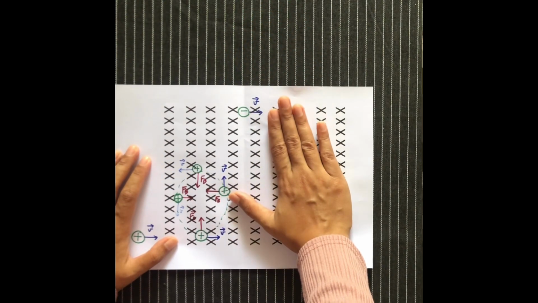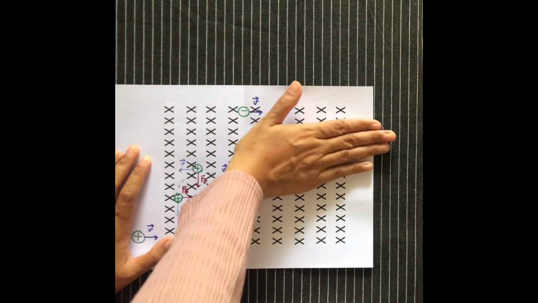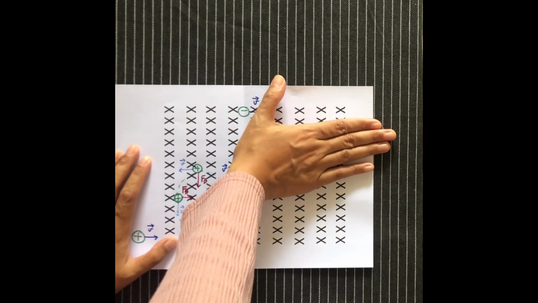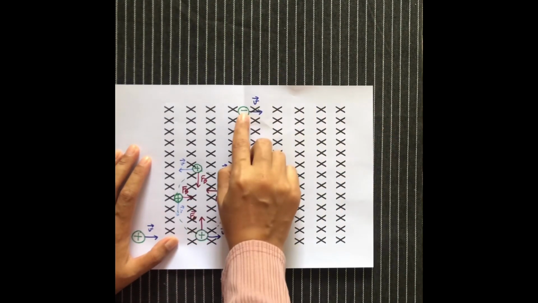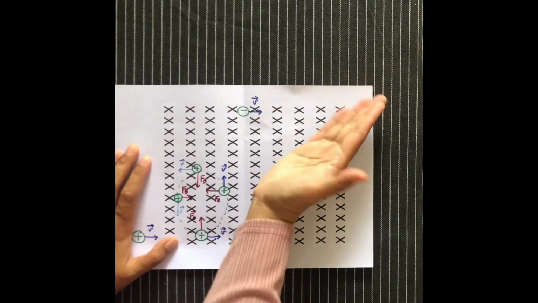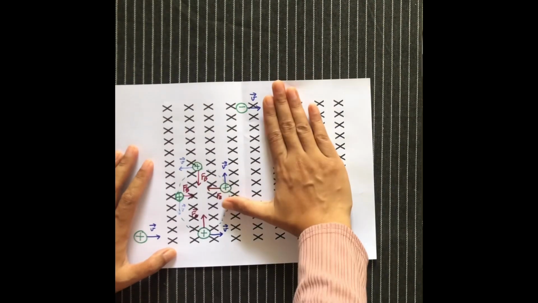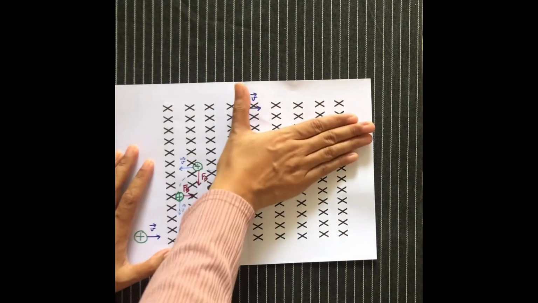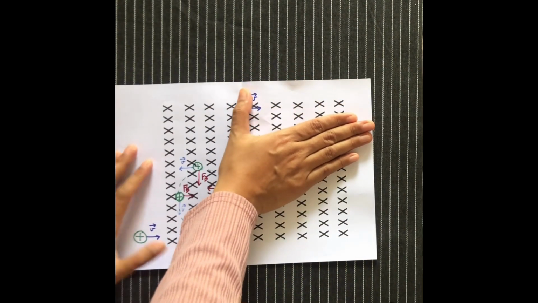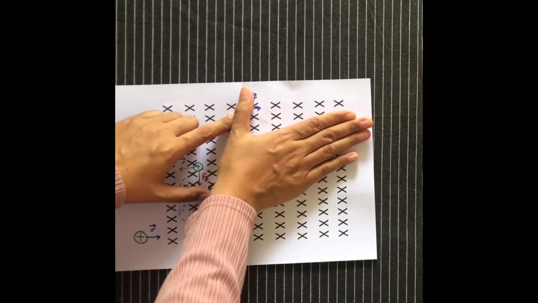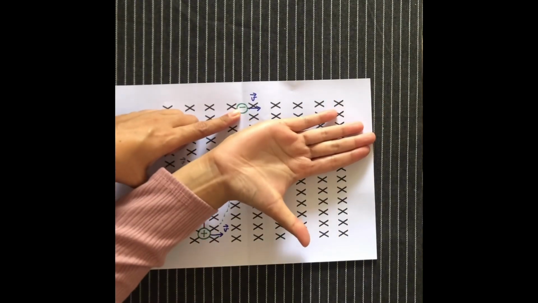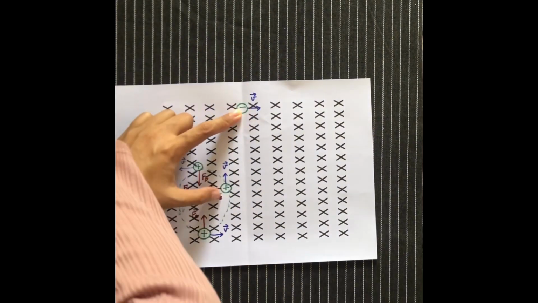So velocity ke kanan, so tangan saya ke kanan, force akan menghala ke atas. Tetapi disebabkan dia charge negatif, kita kena flipkan tangan kita, so force akan menghala ke bawah.